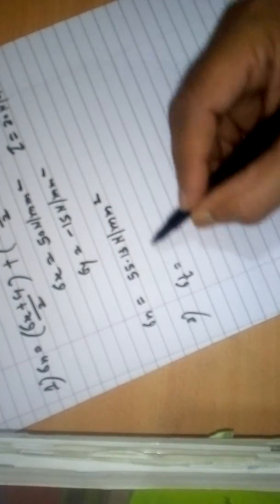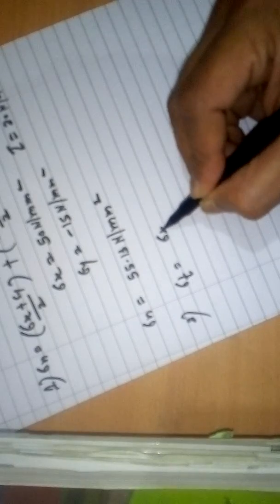Sigma t equals (sigma x minus sigma y) by 2 into sin 2 theta minus tau cos 2 theta. Now put the values of sigma x, sigma y, tau and theta. In this way we get sigma t equal to 12.04 Newton per mm square.